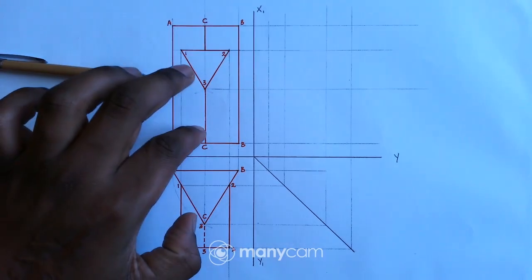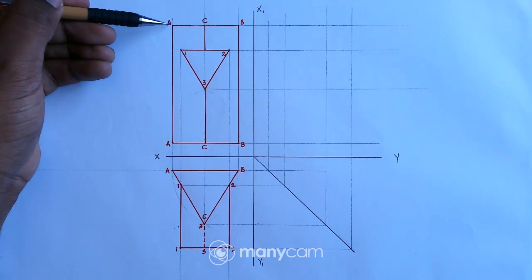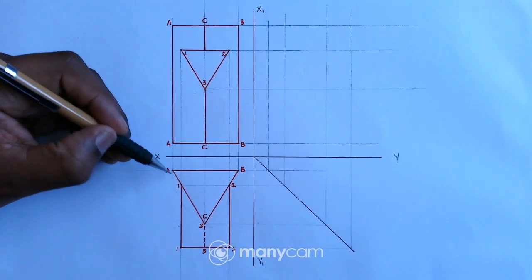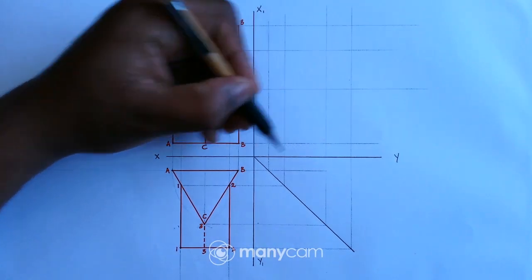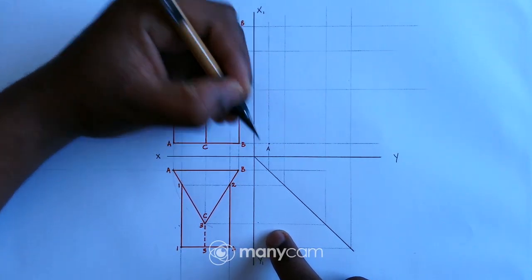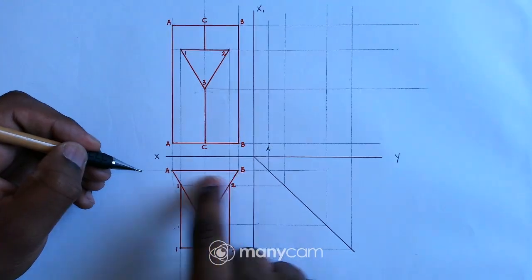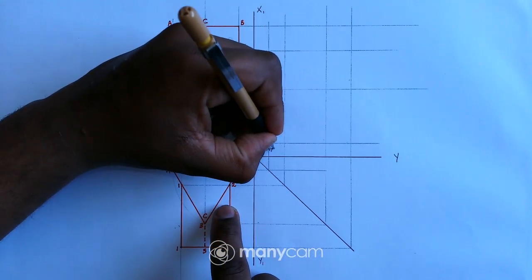Okay, so we have line AA there. So if we check A is there on that line, that means I have a point there. So this is A, right? But if you check from our top view, we have A and B on the same line. That means I have point B as well.